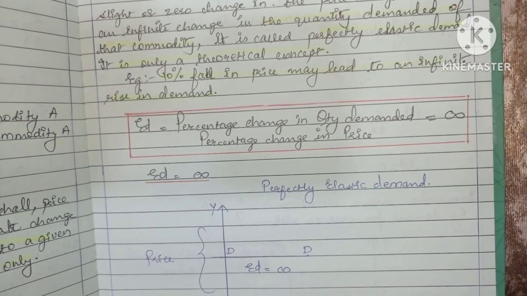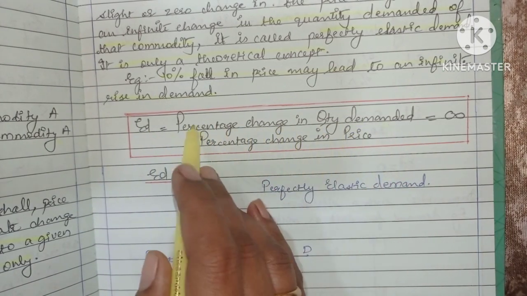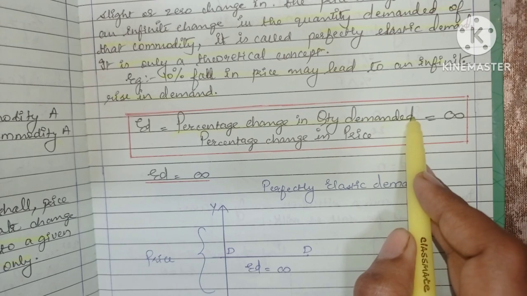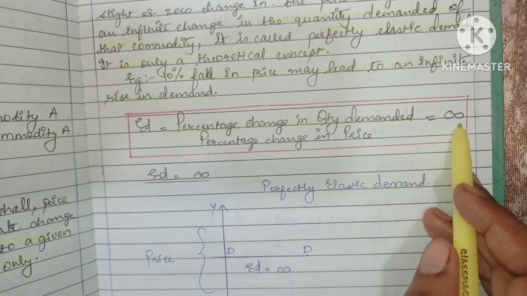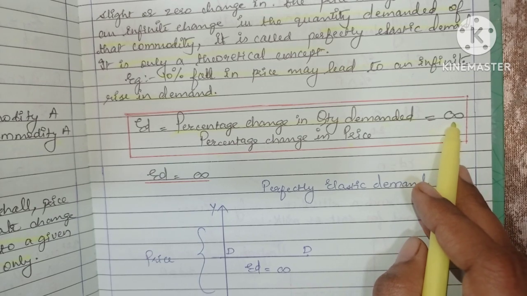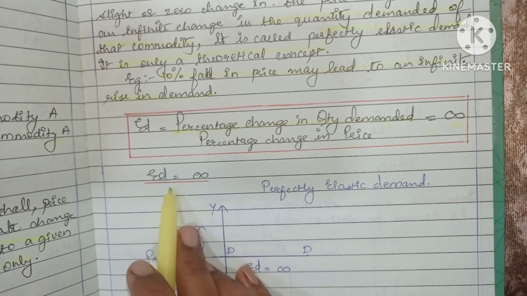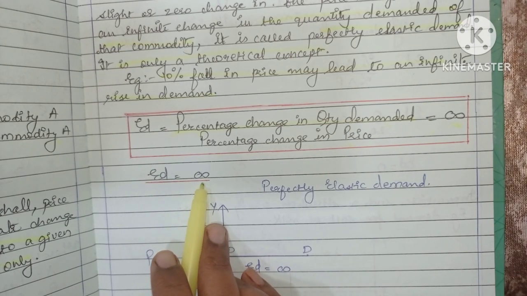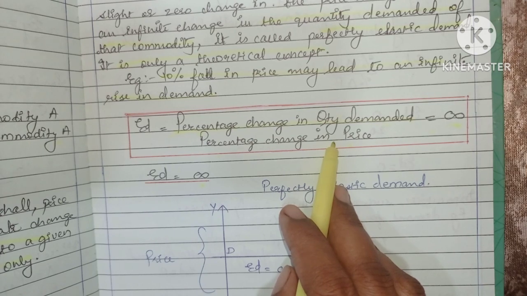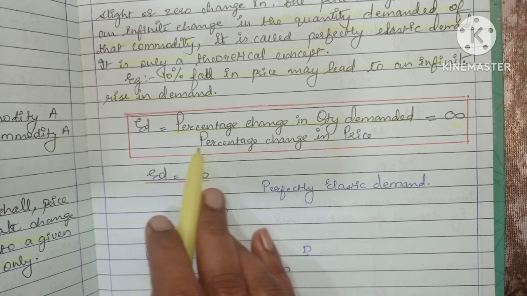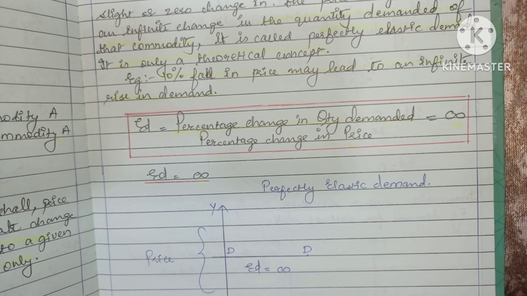So ED, the elasticity of demand, is equal to percentage change in quantity demanded divided by percentage change in price, and this sign you have to write, this is the price elasticity of demand sign. Okay, this is the same formula that we had in the price elasticity.